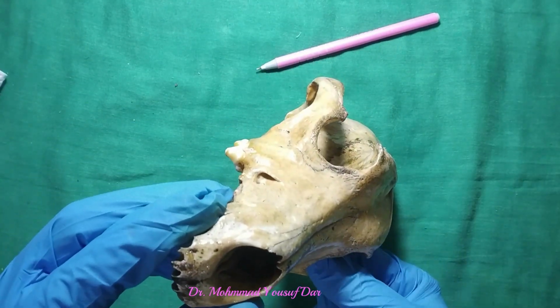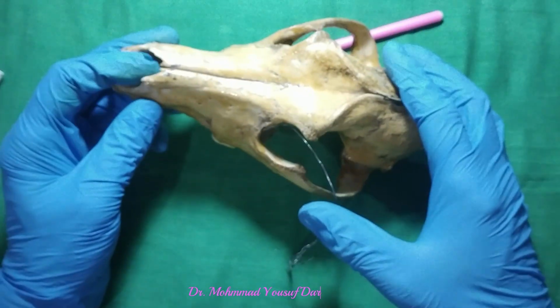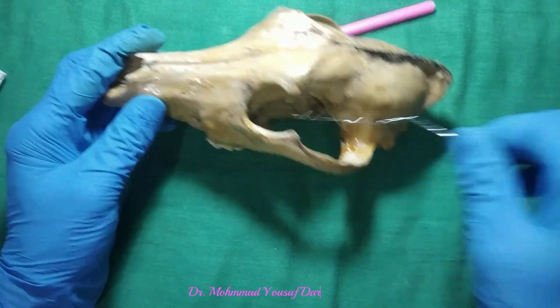There is ये तार अंदर से दिखा रही है, and this lacrimal canal, it opens here in the nasal cavity. ठीक है.